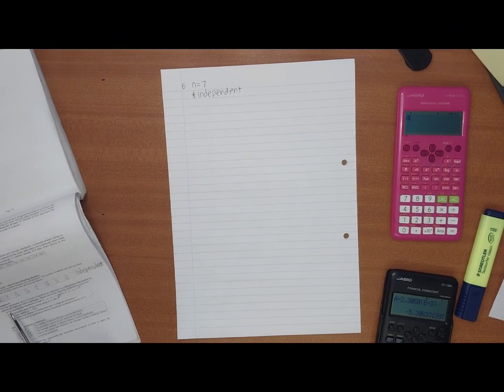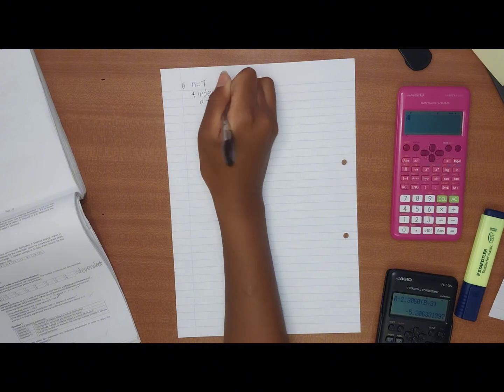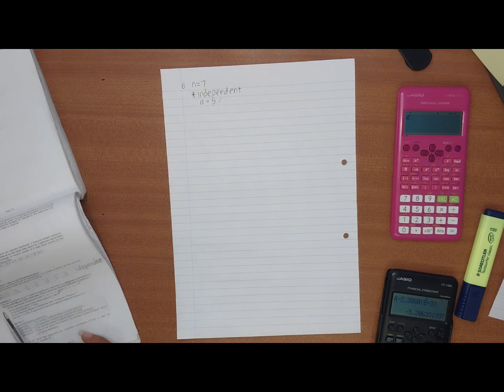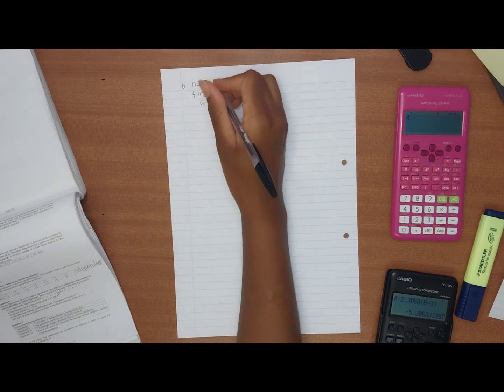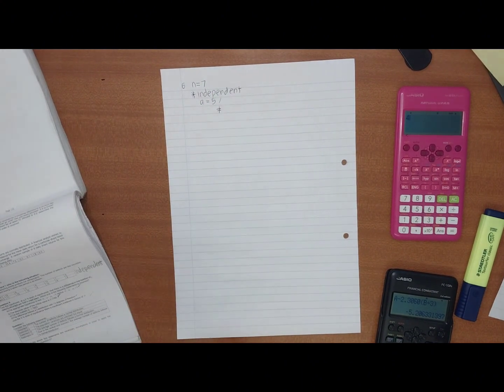Okay, let us see what they are asking though. So they are asking to test the hypothesis at a 5% level of significance. So my A is 5%, right? So test the hypothesis at a 5% level of significance that there is a difference in the number of defects recorded per day. So they want it to not be equal, that there's a difference between the two, right?